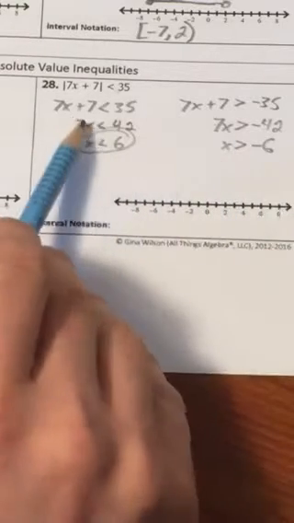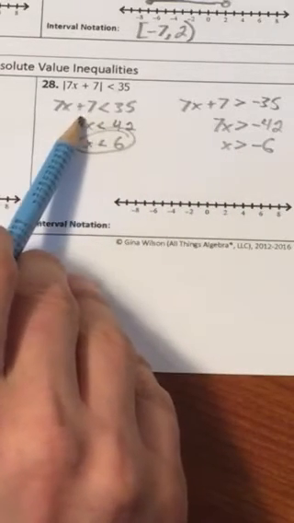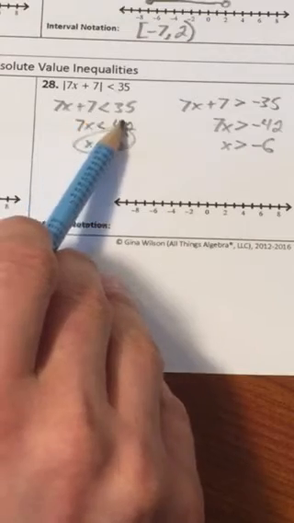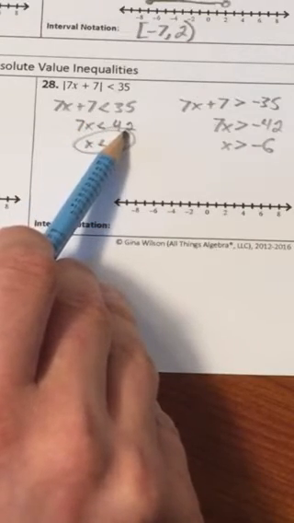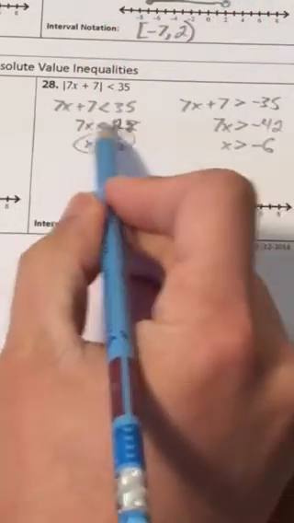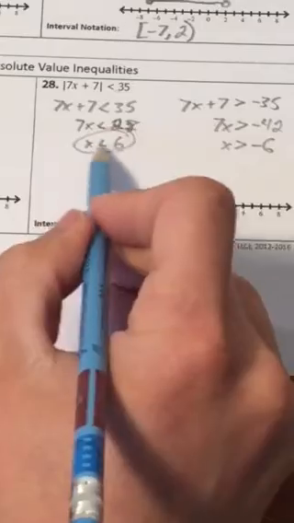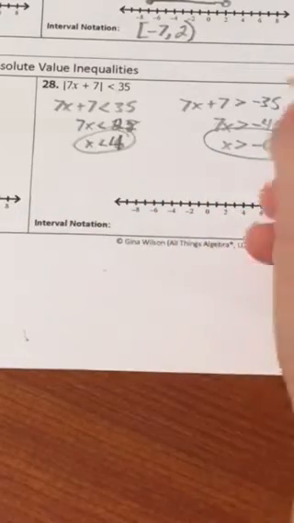I made a mistake right here, didn't I? So if that's a plus 7, I should have subtracted 7, which would have made this a 28. So let me just write over this. That should have been a 28. So divide by 7 on each side, so that should have been a 4. Okay, so x is less than 4, or x is greater than negative 6.